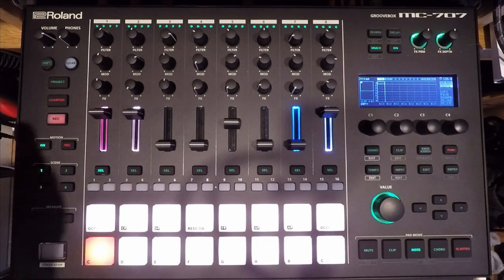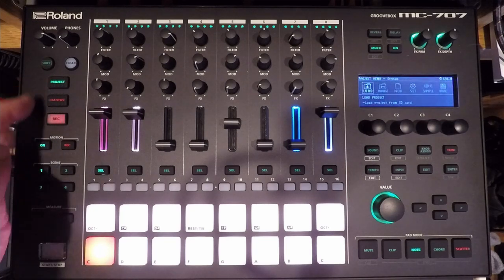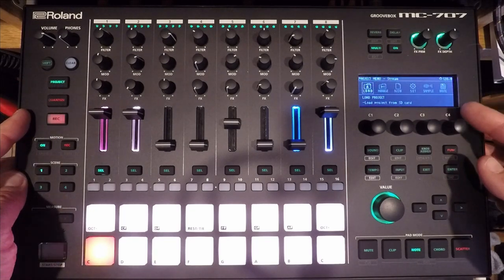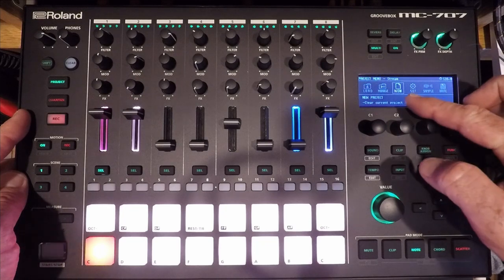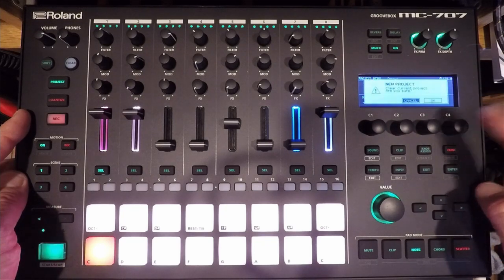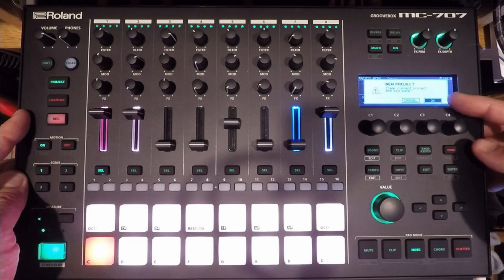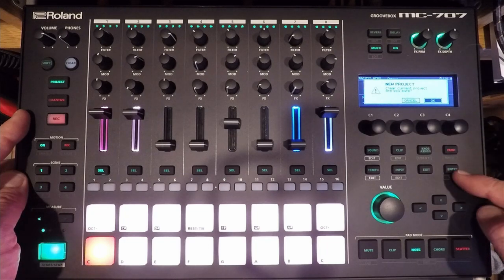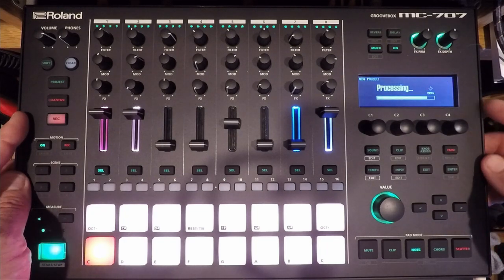The first thing you want to do is press your project button and then use your C4 to scroll to New. Once you're there, press C4 as a button, scroll to OK, and either press Enter or C4 as a button for the same Enter function.